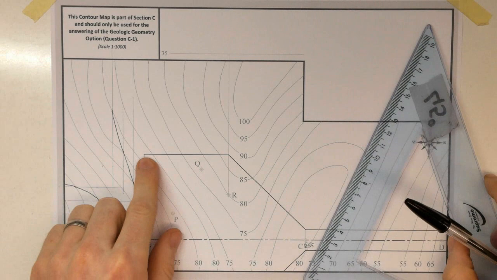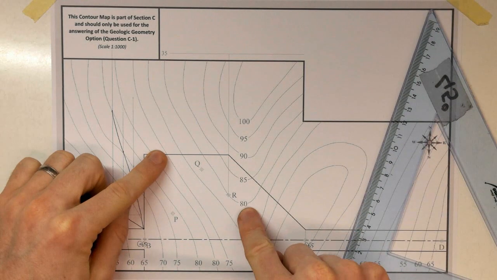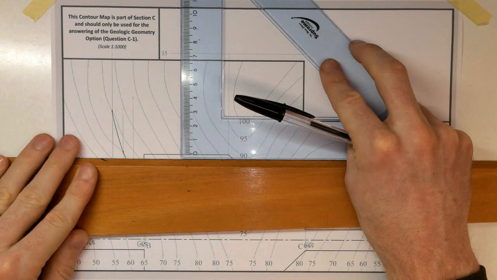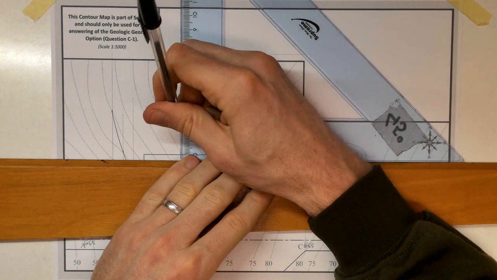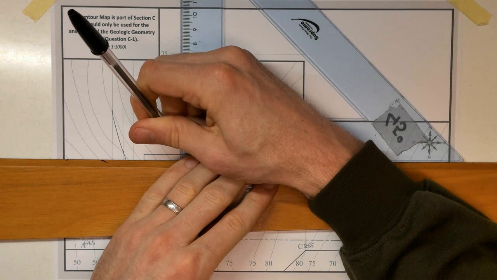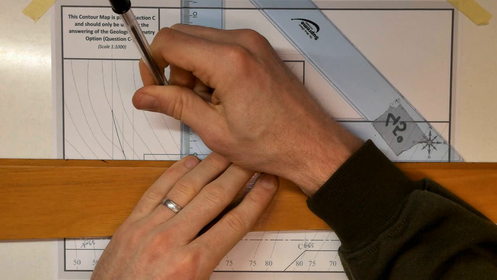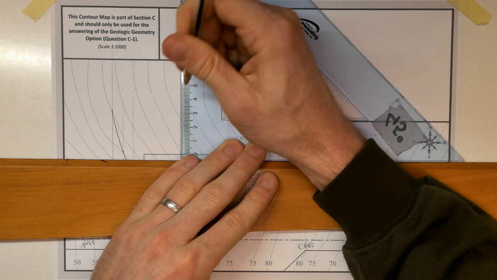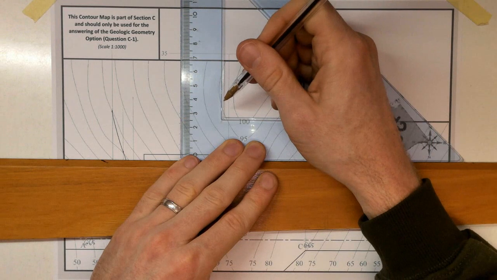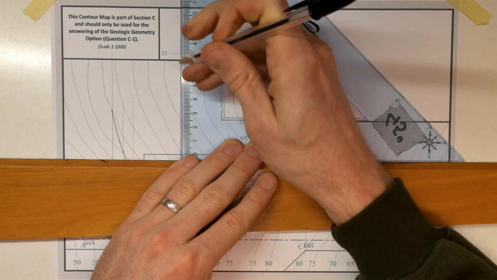So we're still at a level of 65, and my contours are at 75, 80, 85, so I'm still going to be doing my cut. So let's go. I'm writing my measurements here again: 7.5, 15, and 7.5. We went up to 65, 70, 75, 80, 85.